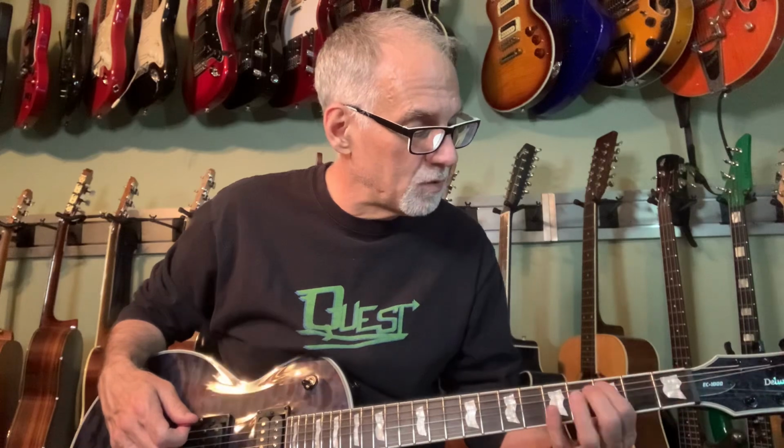Let's say it's C. Okay, so I get my index finger to C, and then I play up 2 frets on the next string over beside it, and I got a C power chord. Okay? Or a B, down 1 fret. There's my B note. There's my B power chord. Okay? Very straightforward.